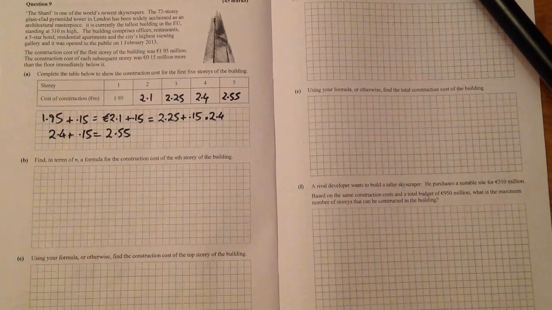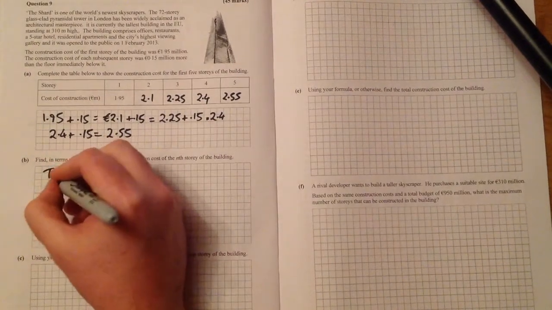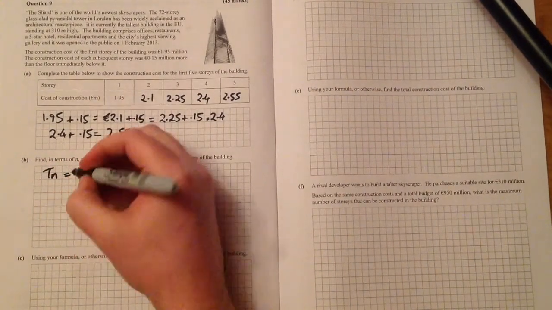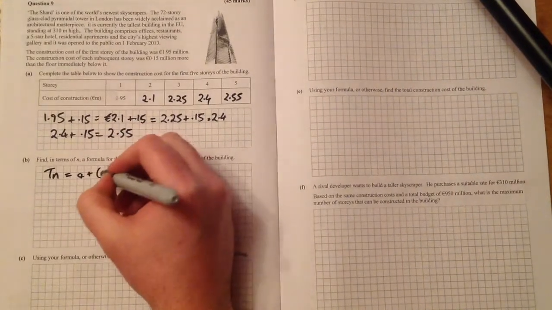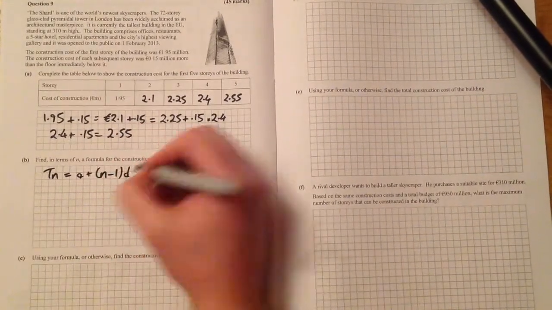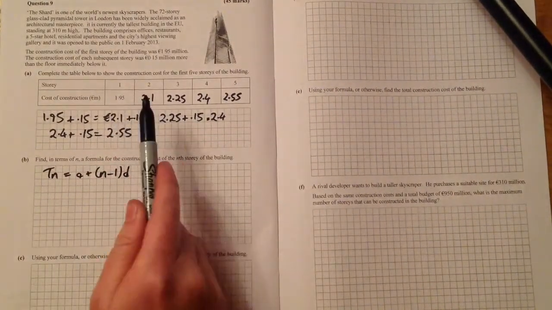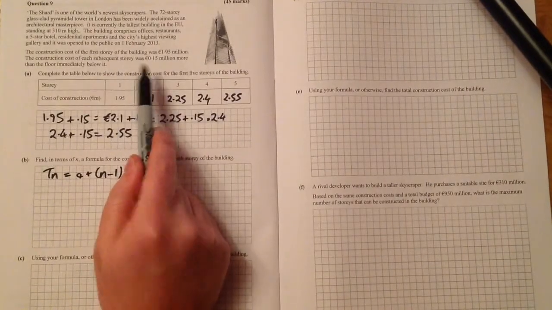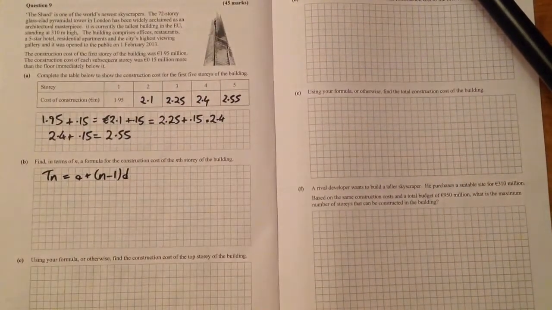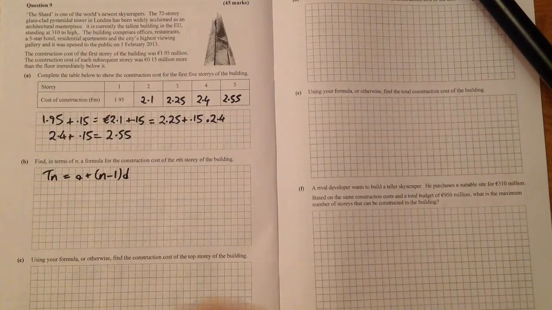This one says find in terms of n a formula for the construction cost of the nth story. So they're not saying the cost of all the floors together. They're asking what's the cost of the final floor, just that floor by itself. So that highlights to me that we're going to need the T of n formula, which is equal to a plus n minus 1 multiplied by the common difference, which is d. You should notice now, guys, the common difference is 0.15. It's an arithmetic sequence, alright?